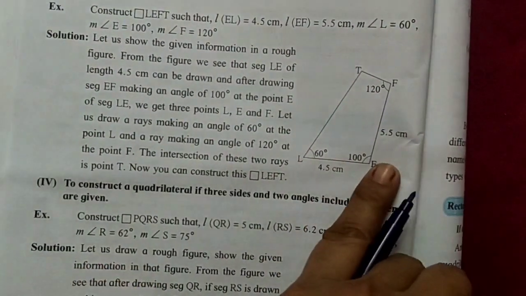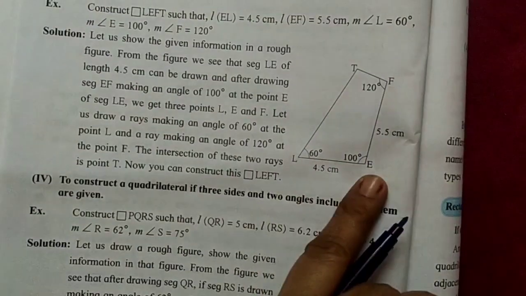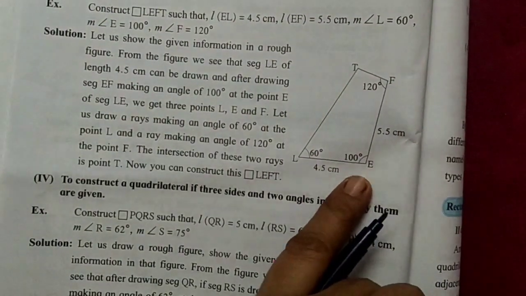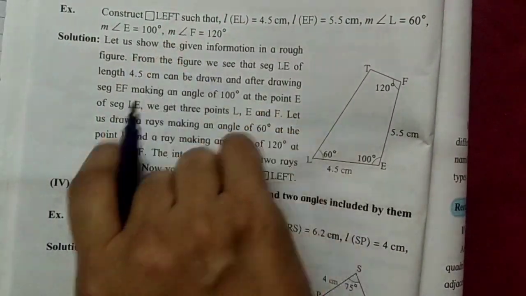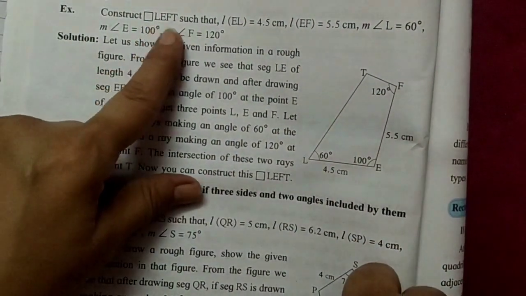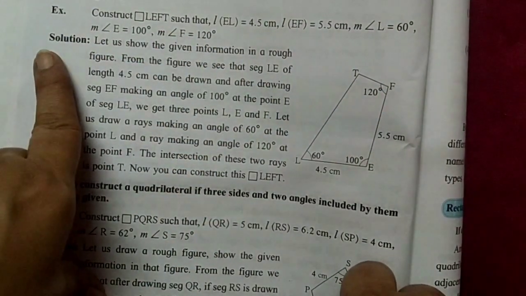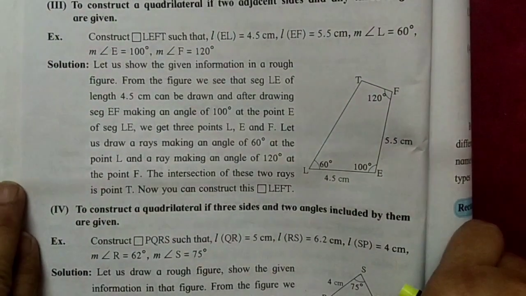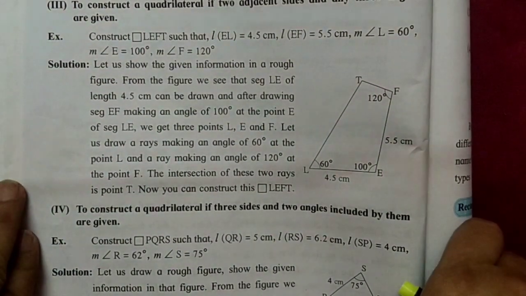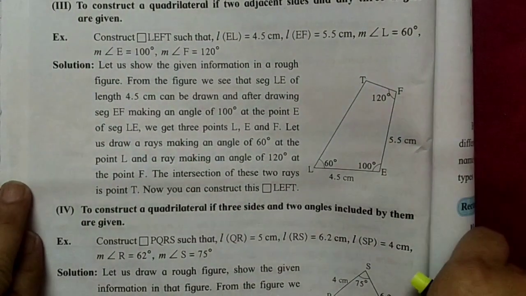So 5 things are given to us. As we saw, in a quadrilateral there are 10 elements. So any 5 elements are given to us, we can do the construction. So first we'll now see what is given. Construct quadrilateral LEFT such that EL is 4.5, EF is 5.5, measure of angle L is 60, measure of angle E is 100 and measure of angle F is 120. Now let us show the given information in a rough figure. Now this they have shown in the rough figure.